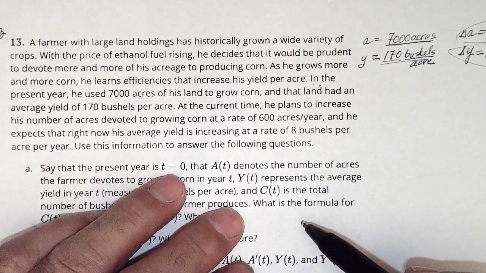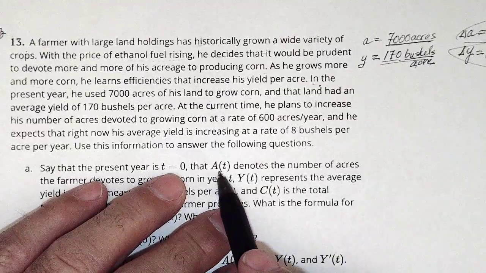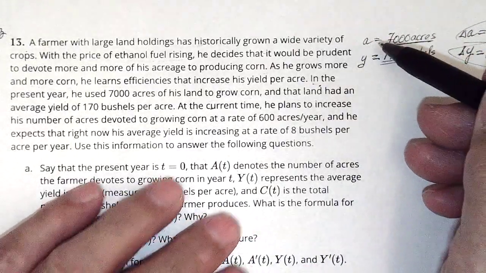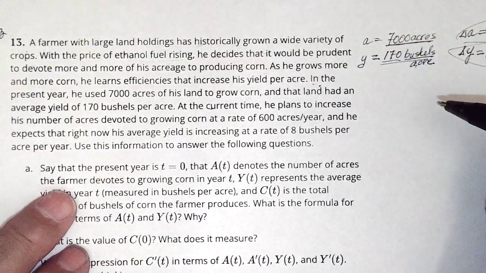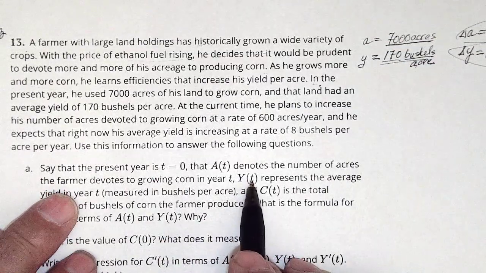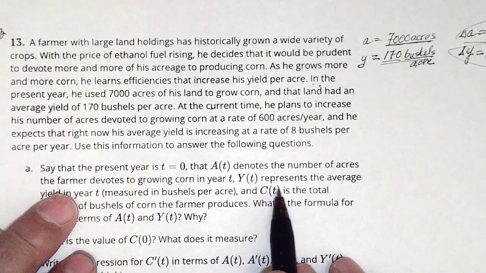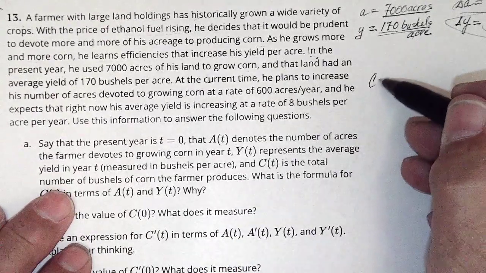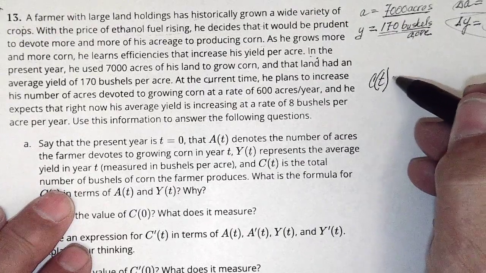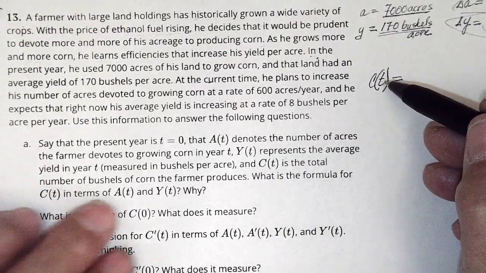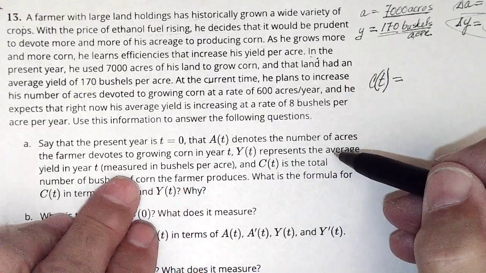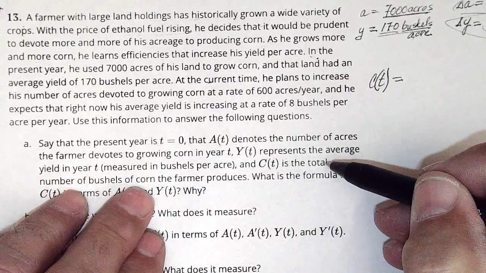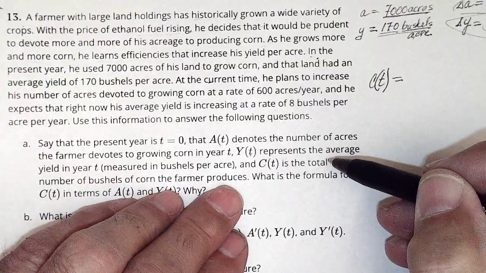So if the present year is 0, and A of t, they wanted us to call this capital A of t, I'm going to just leave it little a of t. And y of t for that. C of t is the total number of bushels of corn the farm produces.